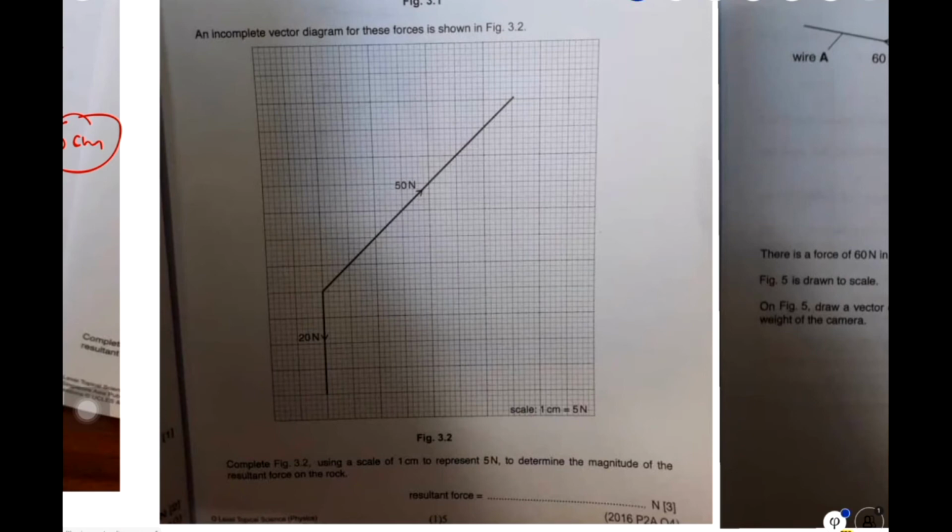So we have to see here how many blocks. Vertical 20 Newton, right? 1, 2, 3, 4. So here also go down, 1, 2, 3, 4. Okay? And this line connects all the way here. Got it?